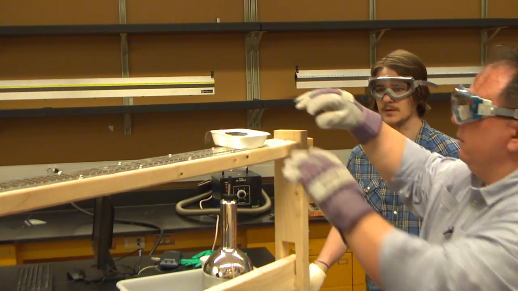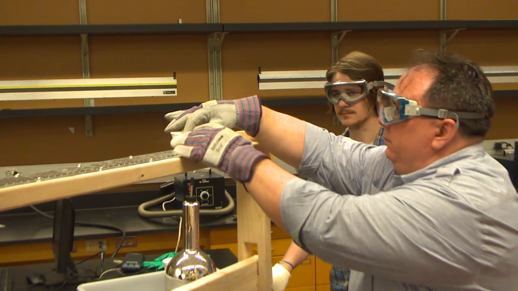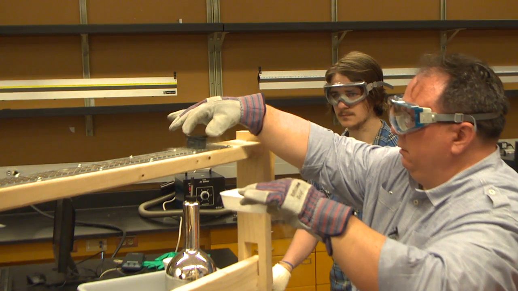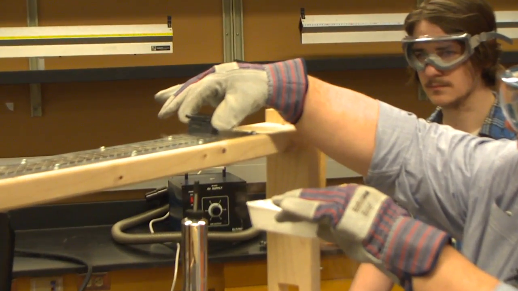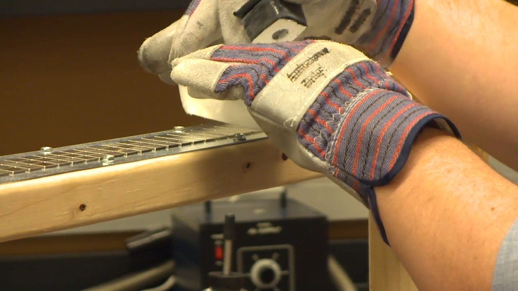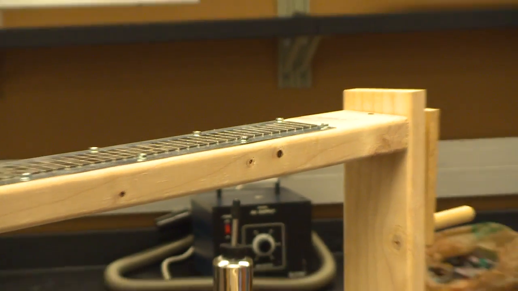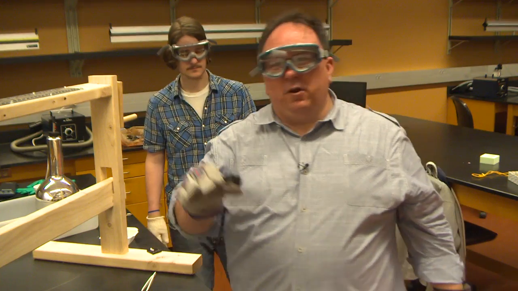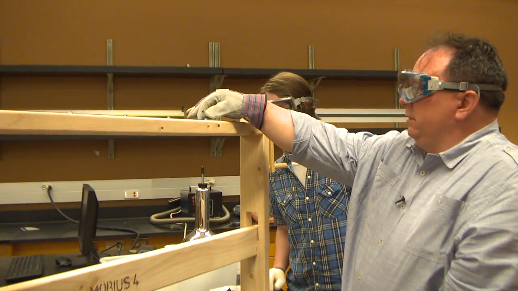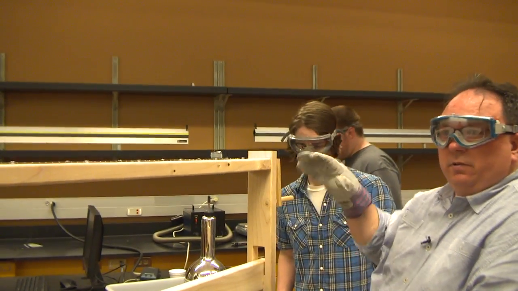Okay, I think it's locked into position. I'm going to remove it from this tray. Not quite yet. And I think something's wrong. Yeah, we've got to redo that. So you see, it has to be cooled.